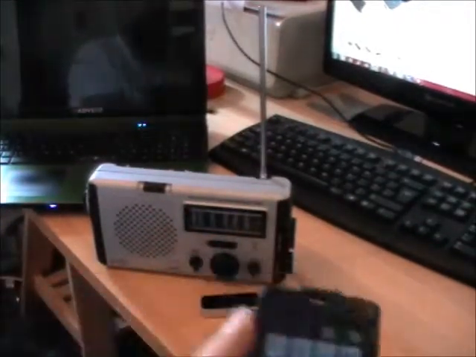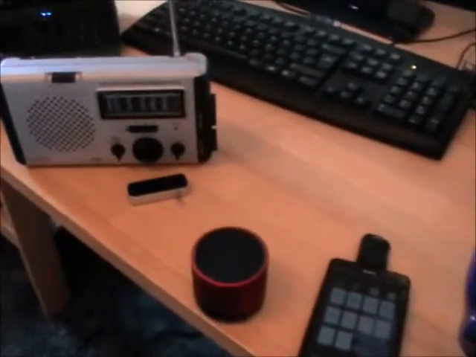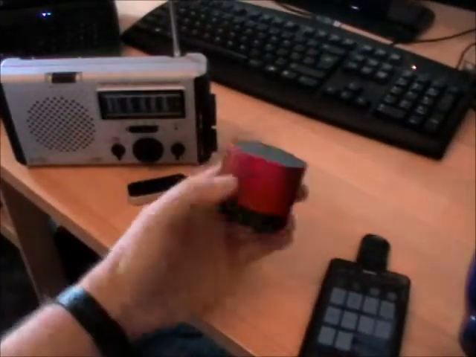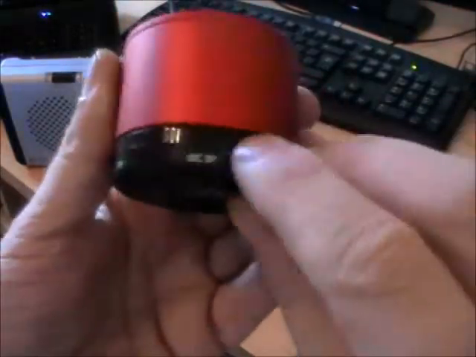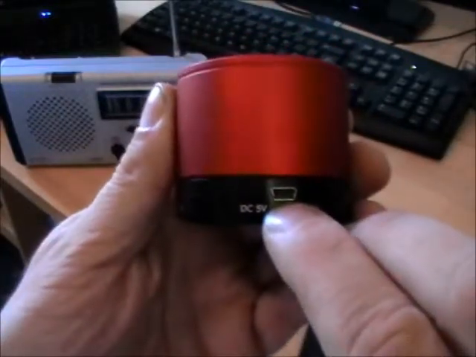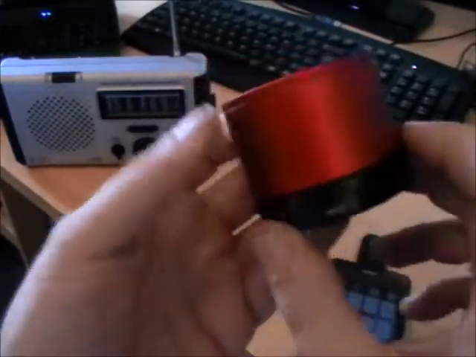Oops, I need to adjust the camera. You can see this here. So that's the speaker now. Kind of zombie, that's what it looks like. You charge it up via the USB port. Let me see, you can maybe see this here. There's a small connection with the USB port. You can charge it up on there.